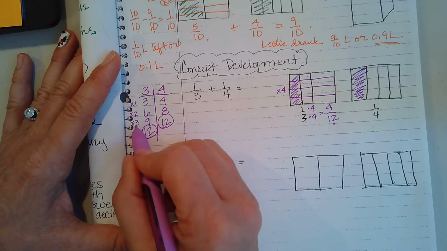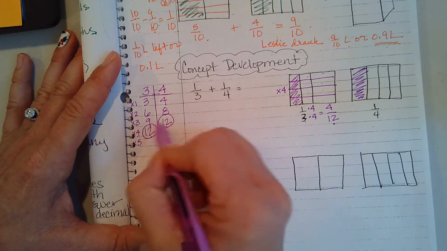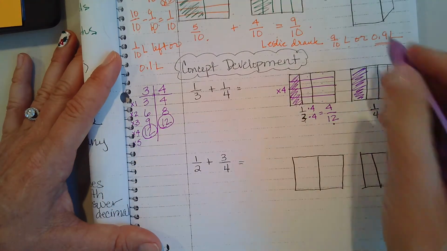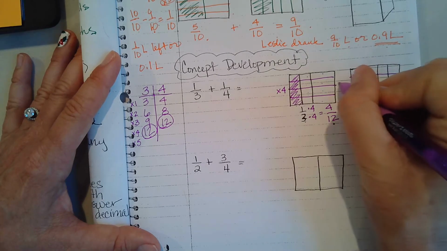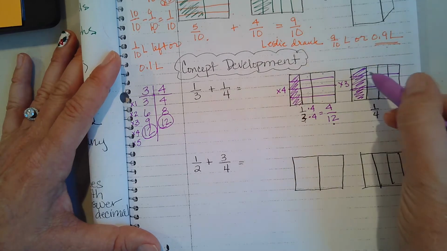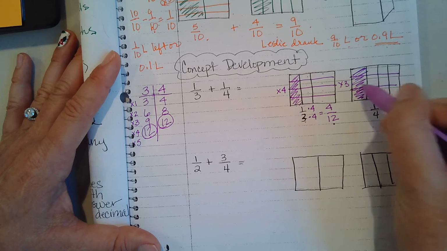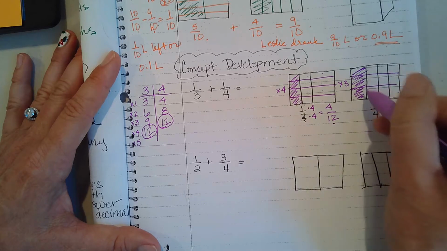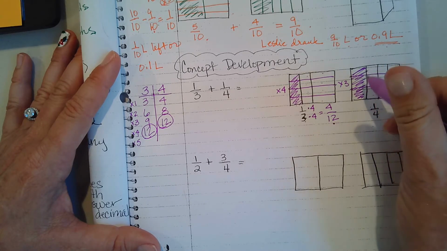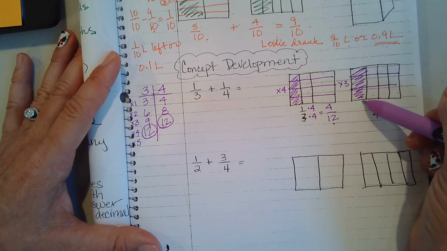So I know 4 times 3 is 12. If I come over here, I'm going to section this off and multiply this by 3. So 1, 2, 3, 4, 5, 6, 7, 8, 9, 10, 11, 12. Oh, look, I have 12 pieces again. Did I add more pieces? Did I take up more space?